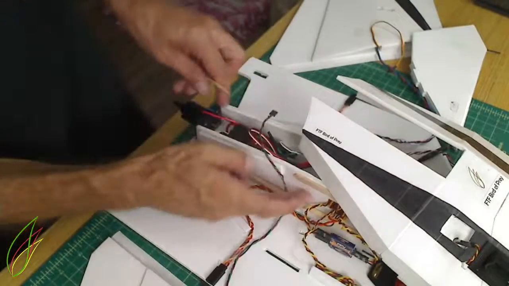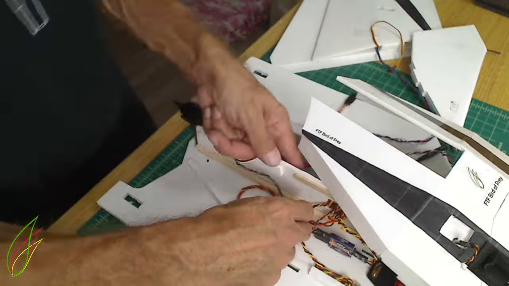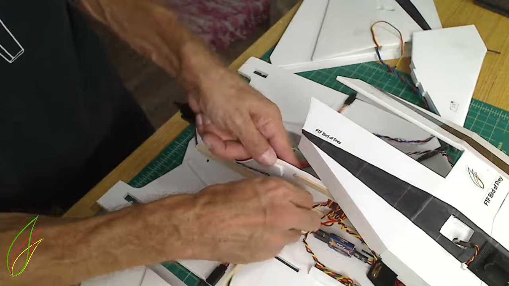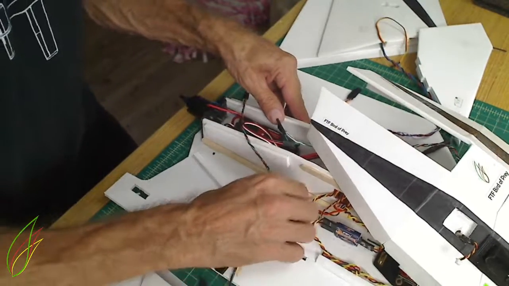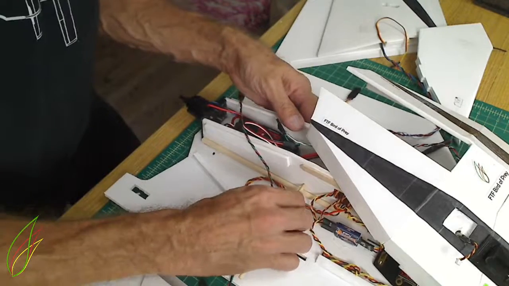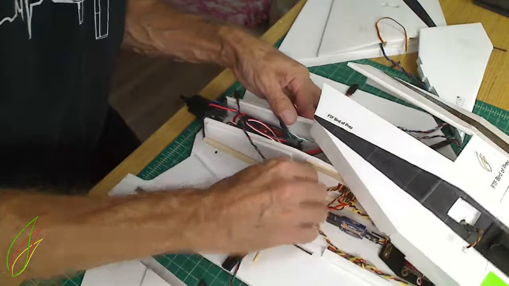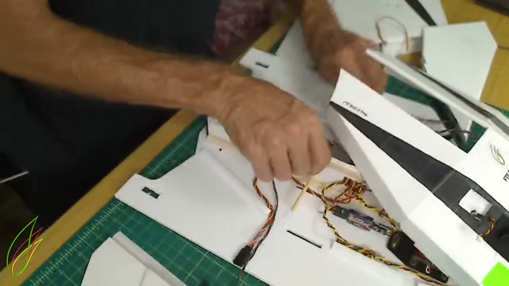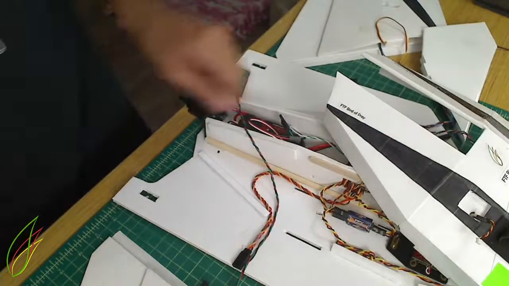So we're going to go right here, which is right over our access hole inside. And we'll go straight across to the other wing, other side. And we'll just use our barbecue skewer to make a nice slot in there.